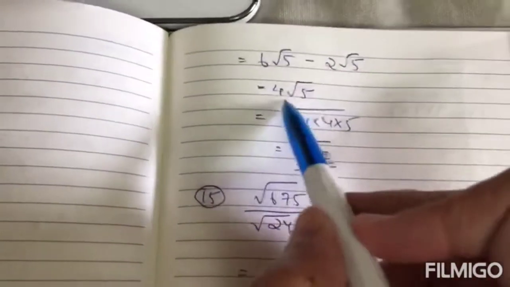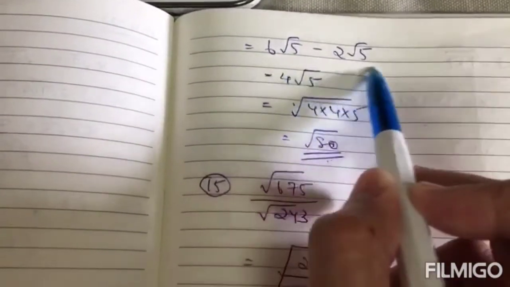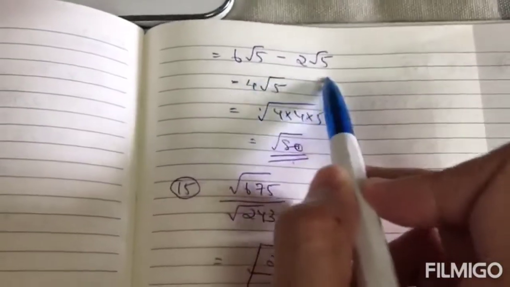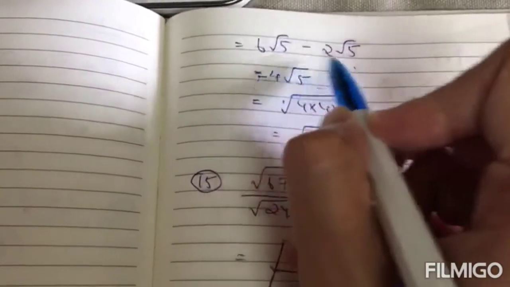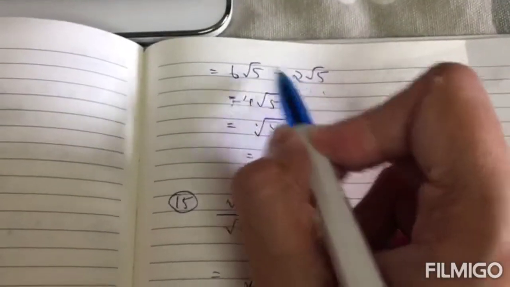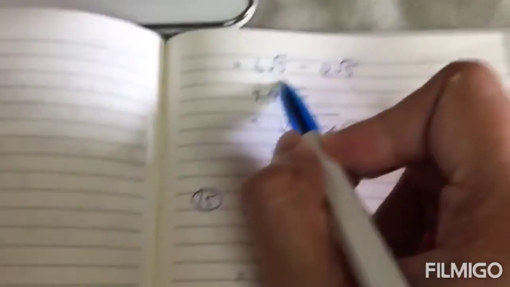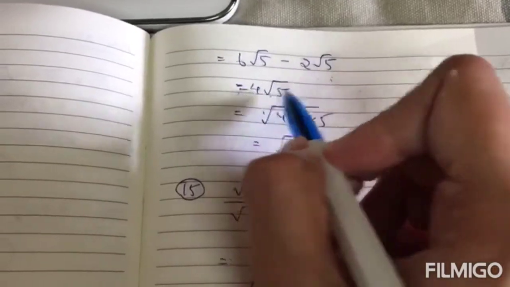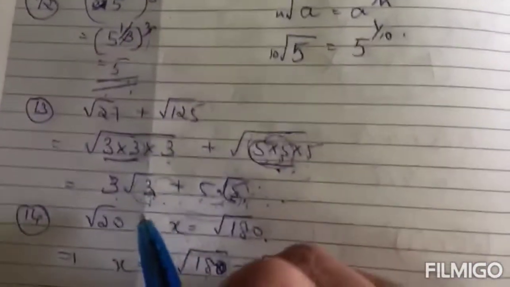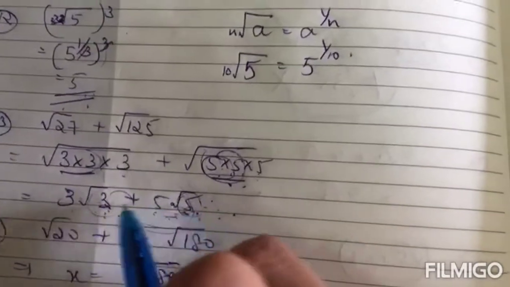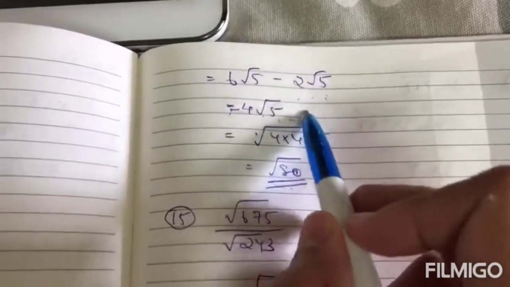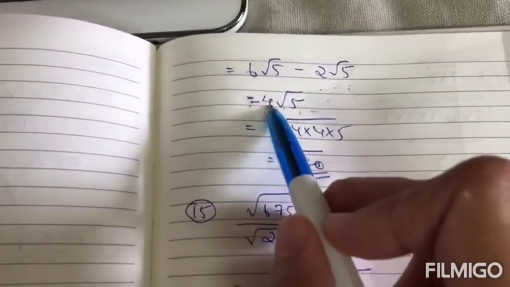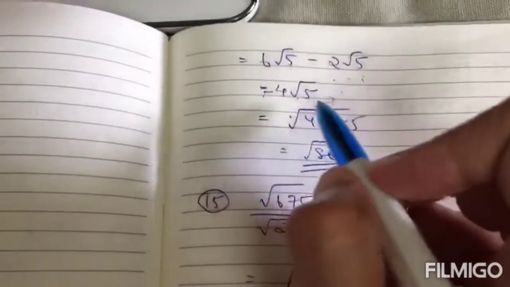Now, can I directly subtract it and say this is 4 root 5? I can. Why? Because the number in the square root sign is the same. It's root 5. Number in the square root sign is the same. It's root 5. So I can subtract it directly. But in the previous question, I could not do that because the numbers in the square root sign were different.